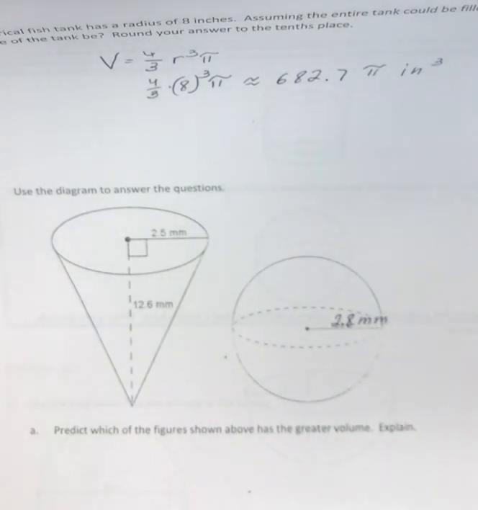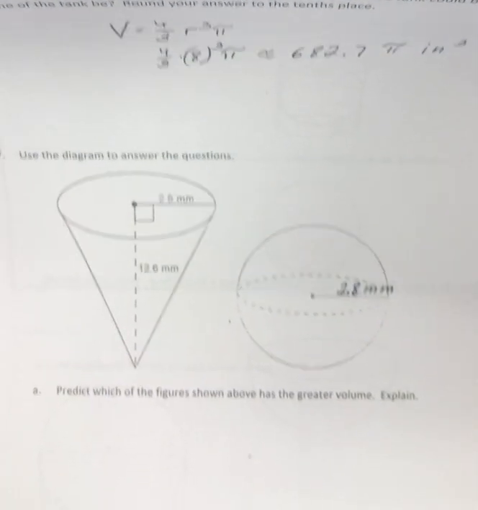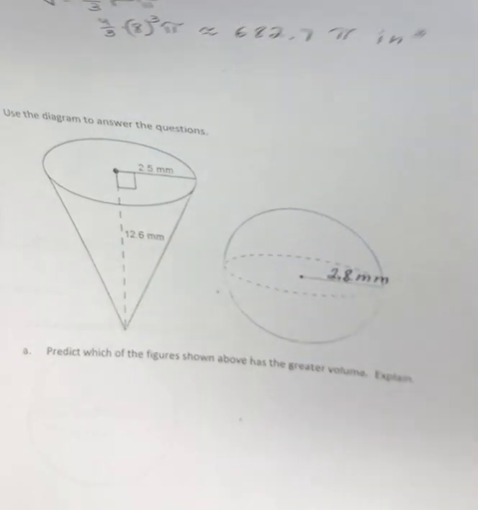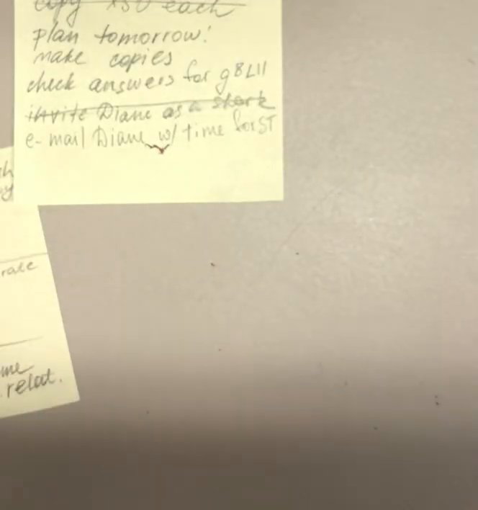We need to predict, what do you guys think? What will have the greater volume, the cone or the sphere? Make your prediction and write it down in part A. And then we'll go to part B. Part B is actually calculating.